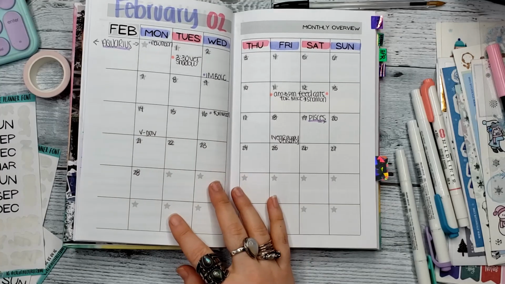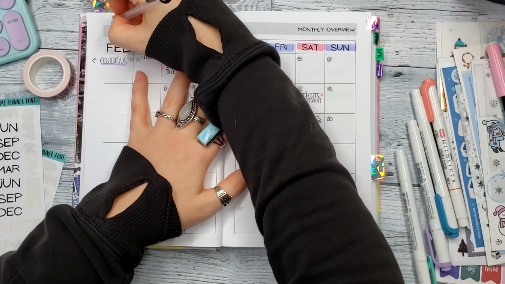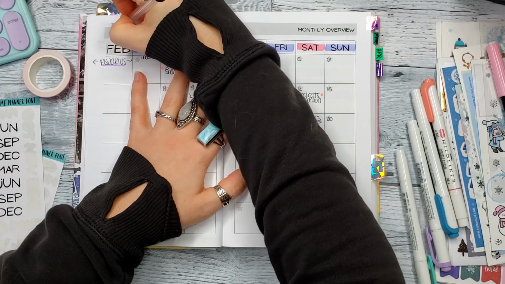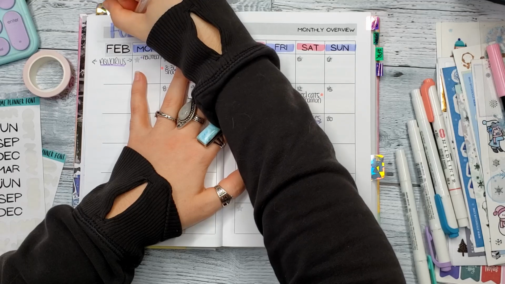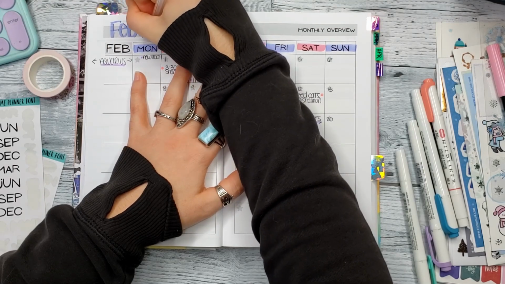Which, believe it or not, comes in handy more often than you would think. Especially when, you know, there's leftovers in the fridge, and then Chris is going to eat it, and he's like, when did I make this? And I'm like, hold on, I can tell you.